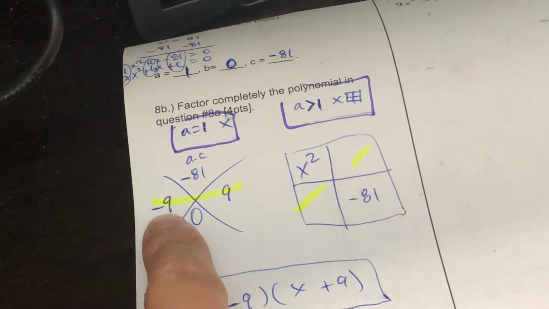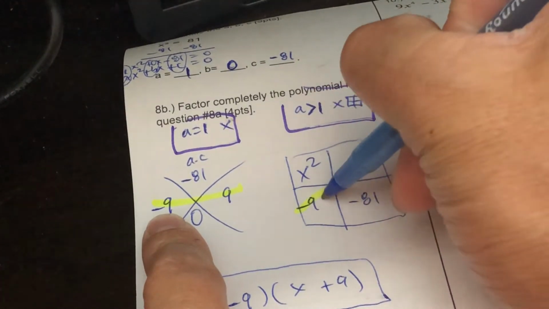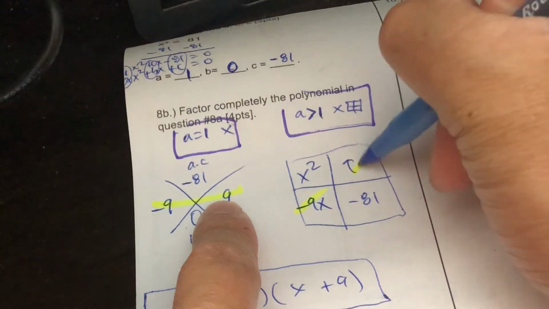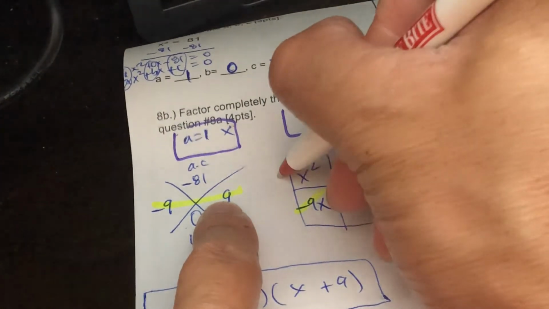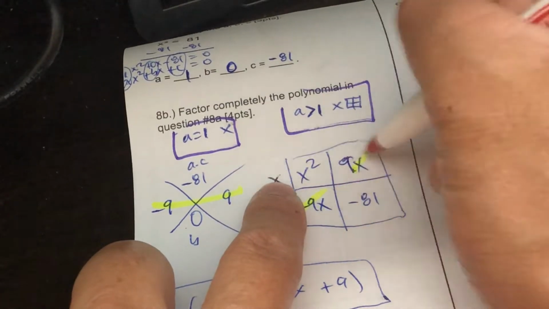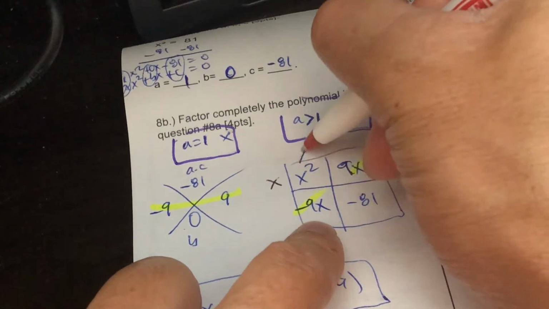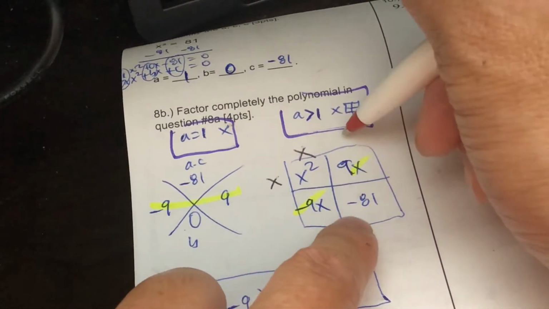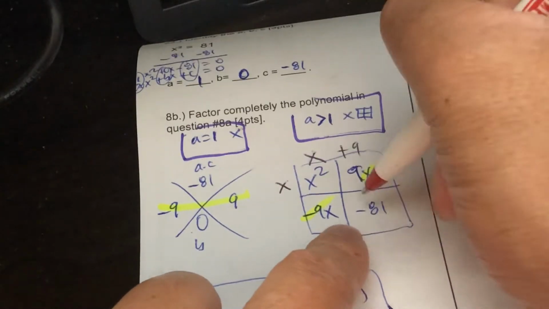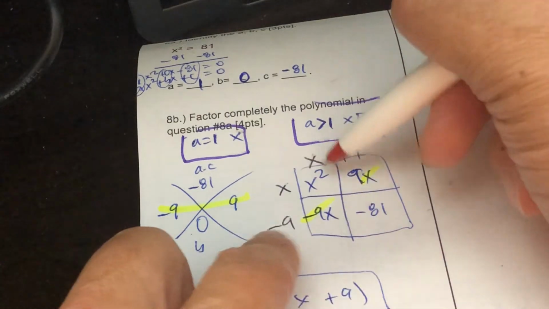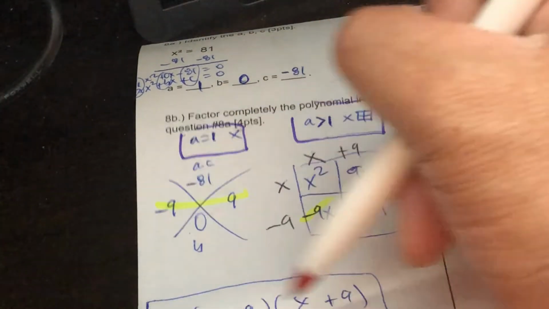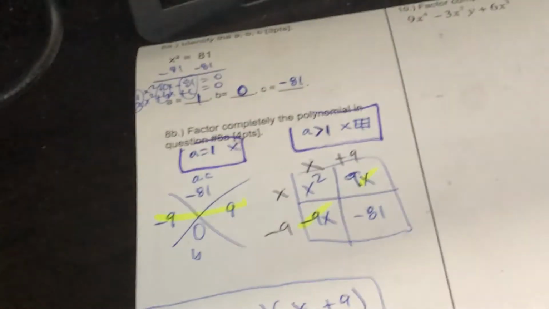So now I do -9x, +9x. And then there I can just factor. X is the greatest common factor. X, I'm going to do +9, and this one I'm going to do -9. And remember, multiply and double check your answers, and that works. X plus 9, x minus 9, order doesn't matter.